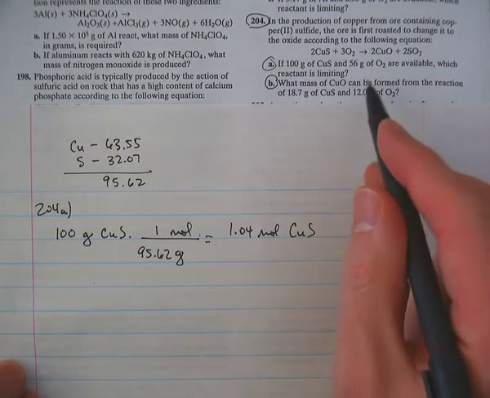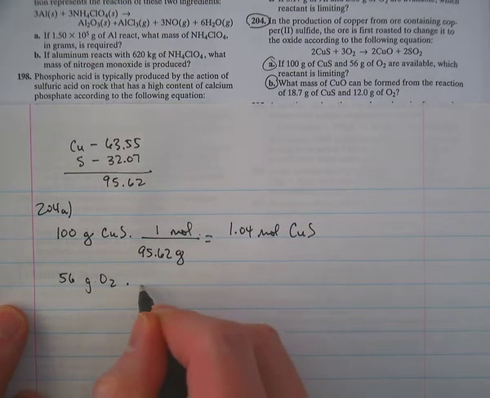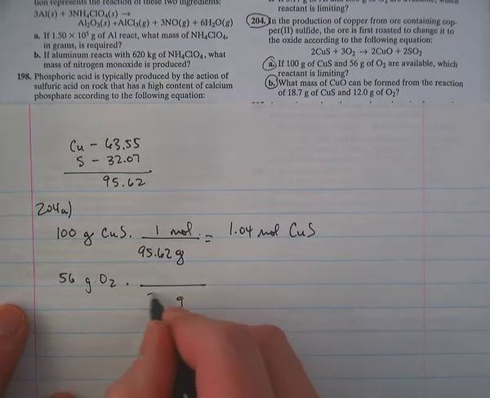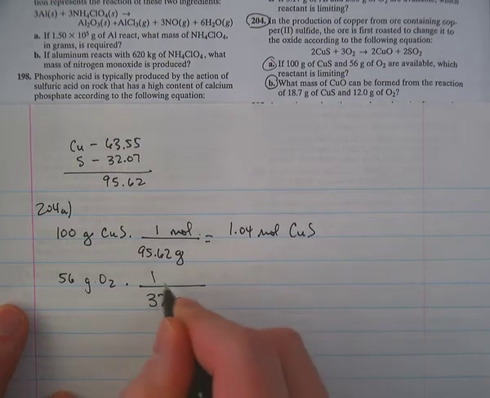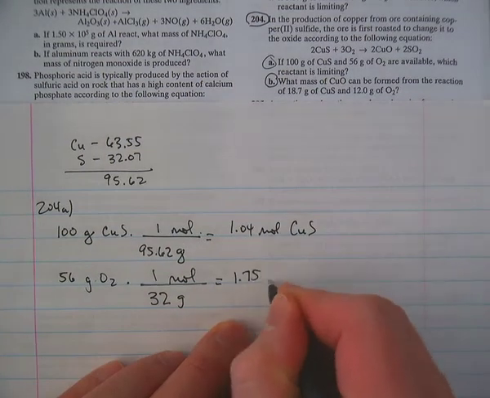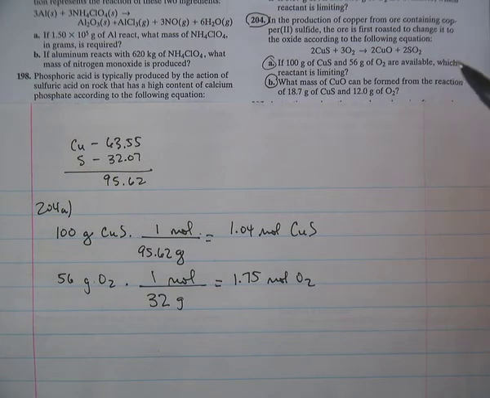Now I have to do the same thing for my O2. I have 56 grams of O2. Divide by grams. Oxygen is 16 on the periodic table, so because there's 2 of them, it's 32 grams in 1 mole. And 56 over 32 is 1.75 moles of O2. Okay, so back to the original question, which one is limiting?